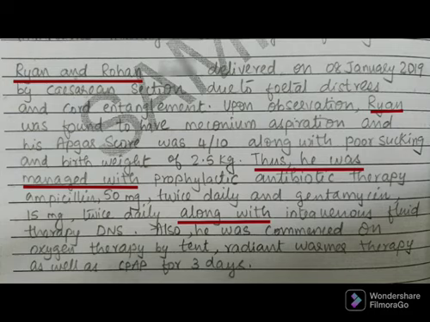Then we can make a connective also, comma, he was commenced on oxygen therapy by 10, don't use via, you can write by 10, radiant warmer therapy as well as CPAP for 3 days. Here you can see this radiant warmer and oxygen therapy, everything is finished for this baby. So we can write was commenced on. But for the next baby, we have to write has been, because still he is on radiant warmer.